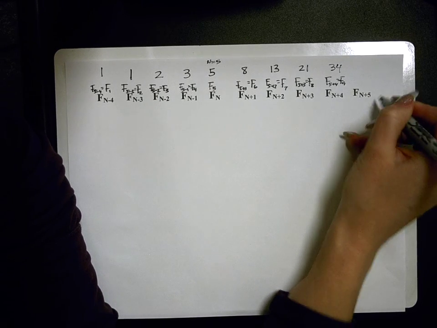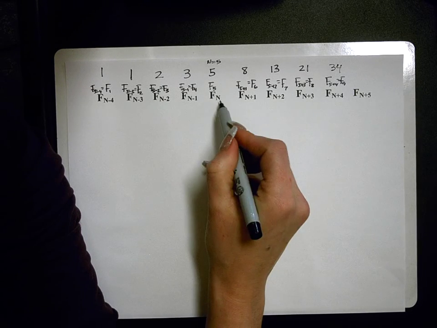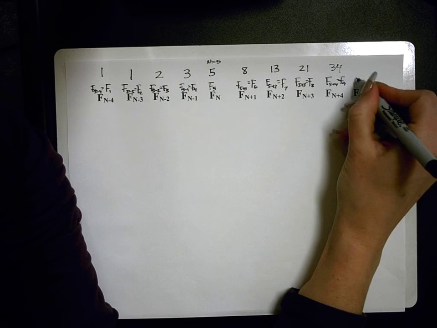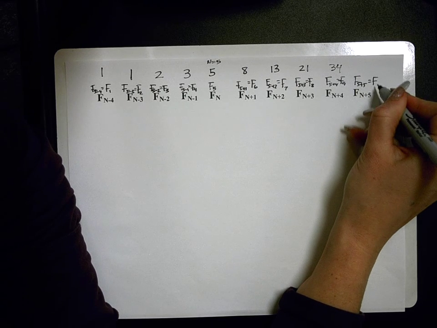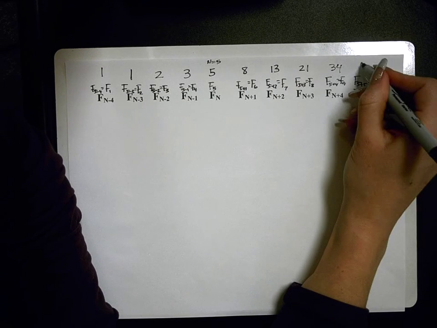And then lastly, this n plus 5 would be 5 terms after the nth. 1, 2, 3, 4, 5. So f of 5 plus 5 equals f of 10, and the 10th Fibonacci number is 55.